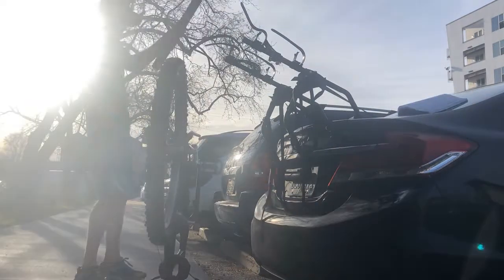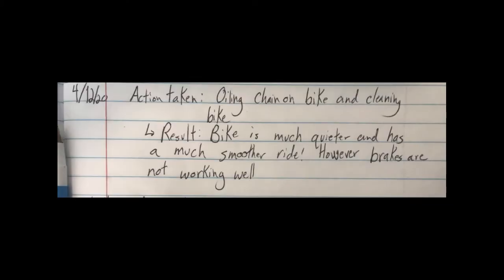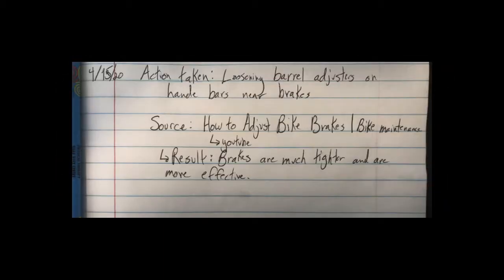One thing that my research suggested that I try in order to tune up my bike is to simply clean up my bike. So that was the first thing that I tried. And that helped a little bit, but I still wasn't satisfied. So I got back to work. What I found was that oiling my chain on my bike made a significant change in how quiet my bike was, as well as how much smoother of a ride it was. However, my brakes weren't working great. So I did some more work and figured out how to adjust my brakes. And now I'm smooth sailing on the bike.